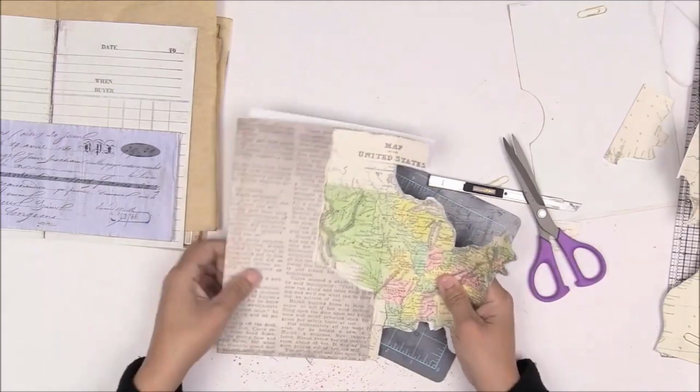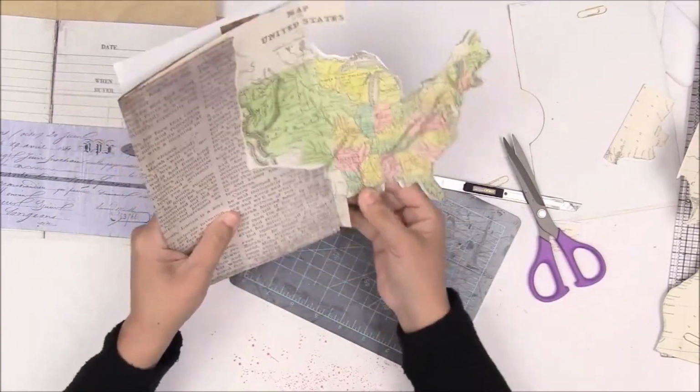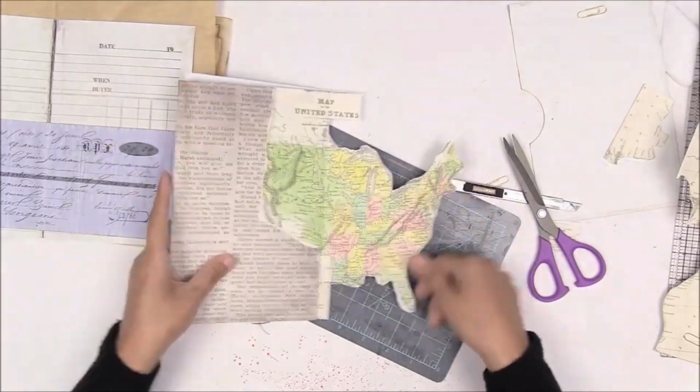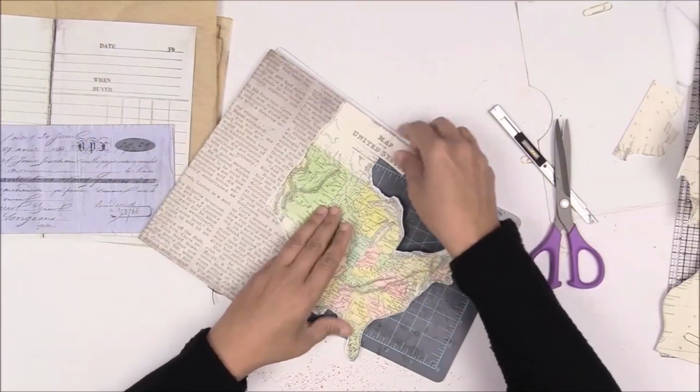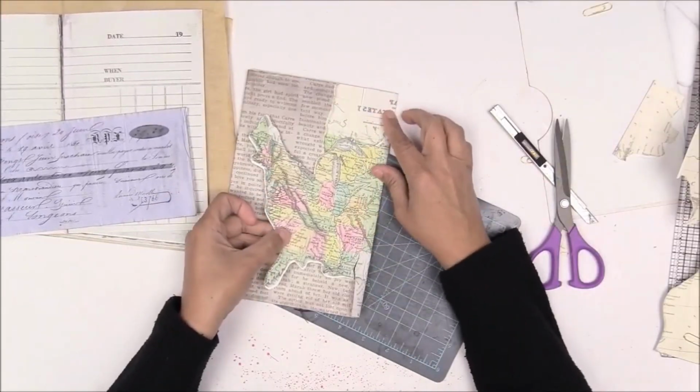Okay, may have to rough that up. So I really, really like this a lot. All right, so now I'm going to glue it. See the back? When you flip it over, then you have the map on the back.